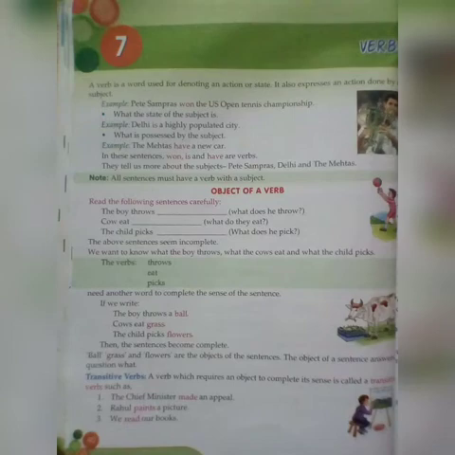For better understanding, let's take an example. Our first sentence is, the baby threw a ball. In this sentence, the word threw is verb, as it denotes the action, and it also expresses the action thrown by the subject, the baby.